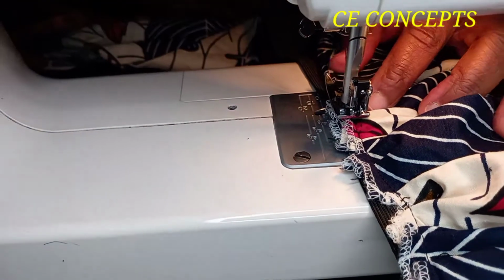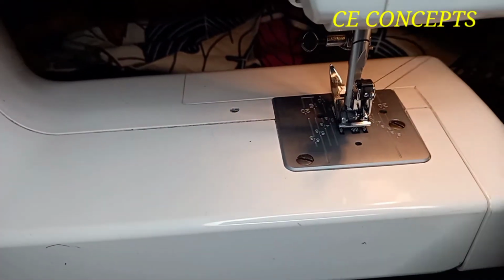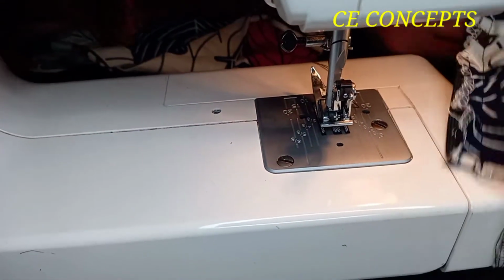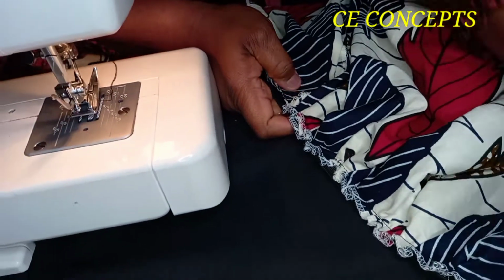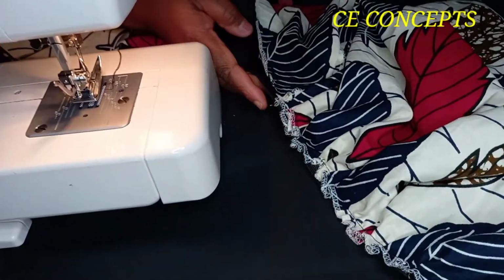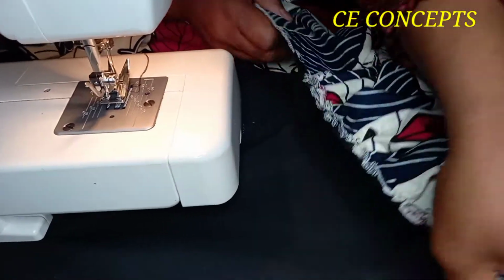So we have joined the first side. Let me show you. As you can see, this is the first part of it, from here to this side. So I will do the rest and come back and show you. Okay.